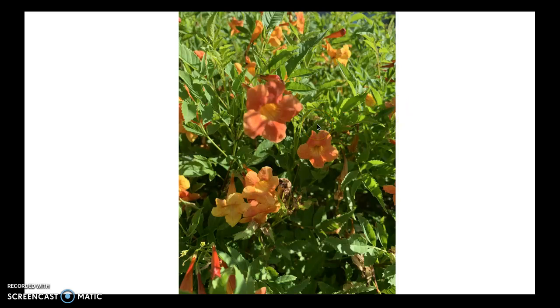So taking a look here, we have another flower. Looking at the one in the back here, because the one in the forefront is kind of not focused, you can notice that it has the five petal arrangement going around. This is a clear indication that this is a eudicot plant.